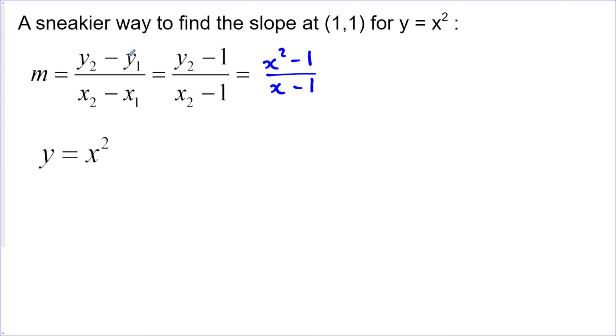Now this is why this is a bit sneakier, and it works for this question because there's a removable point of discontinuity. When we factor this here, we get (x plus 1)(x minus 1), and in the denominator, x minus 1. And we see that we can take this out, and we're just left with m is equal to x plus 1.